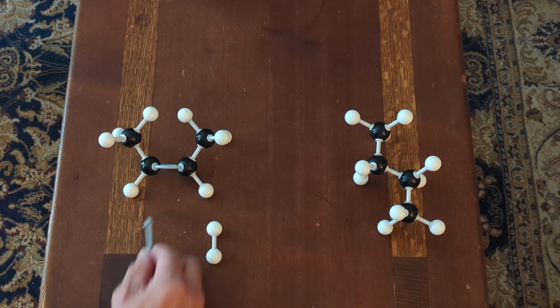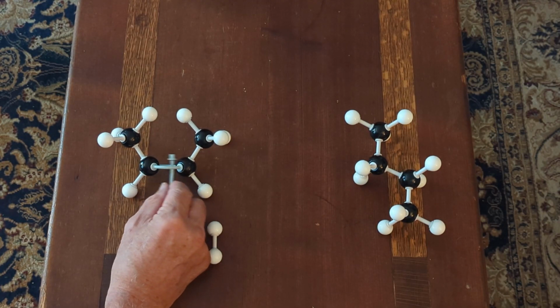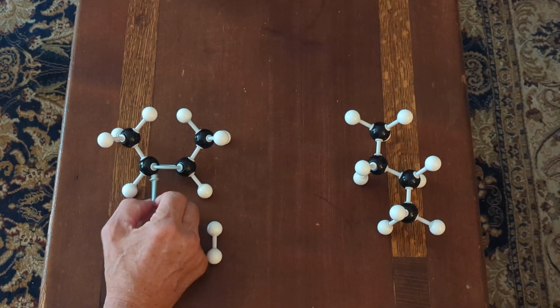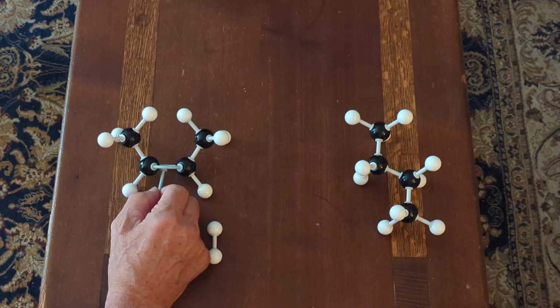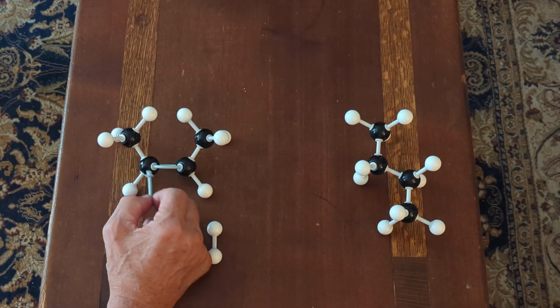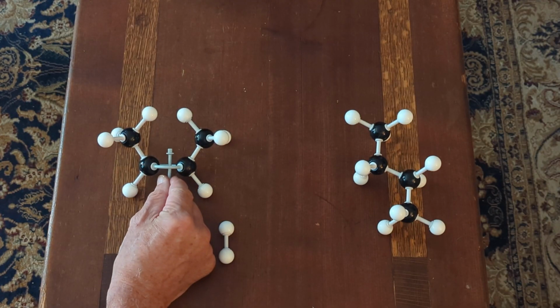The pi bond is perpendicular to the sigma bond, which is between here. Now, in the molecule kit, you have these bent tetrahedral bonds, which is really kind of artificial. In the actual bonding, it's sp2 bonding, and you would have p orbitals of each of these perpendicular.